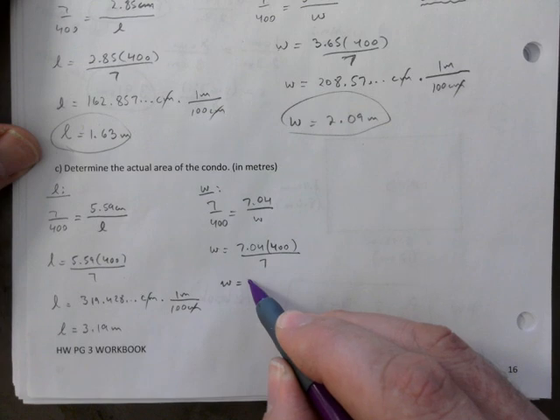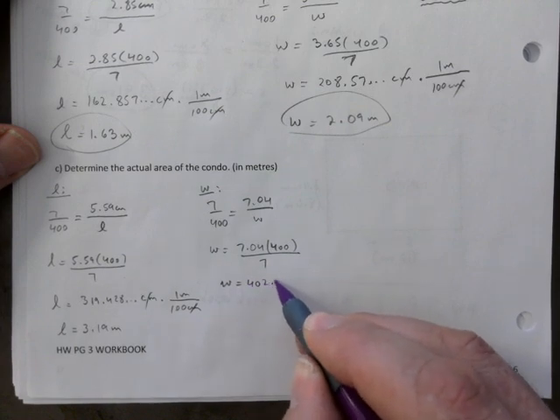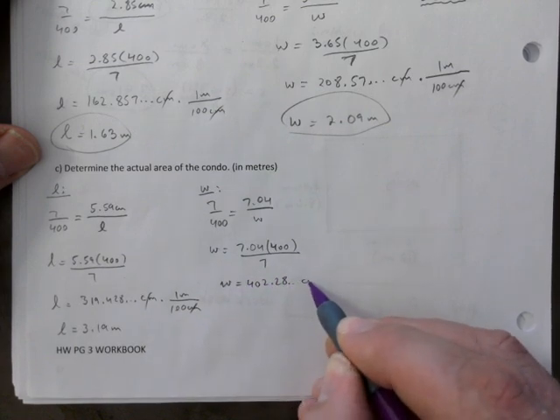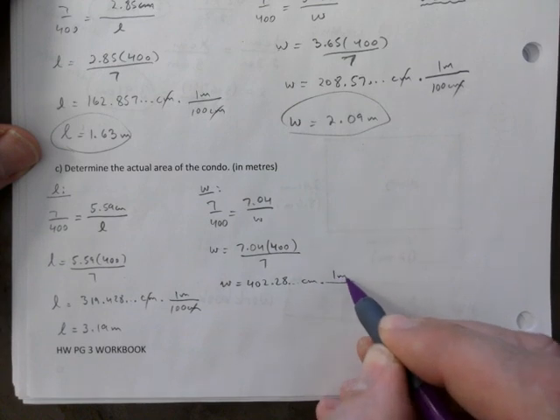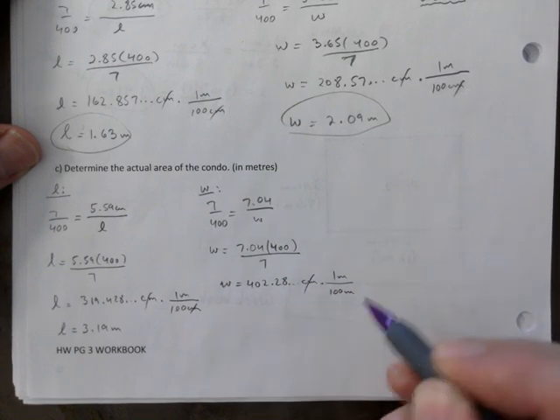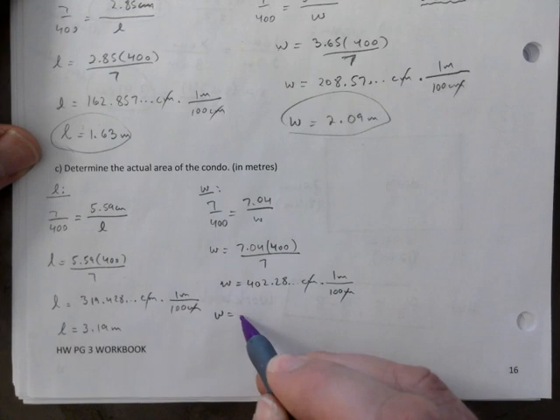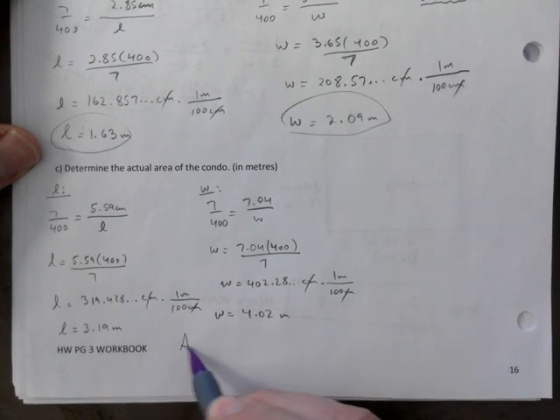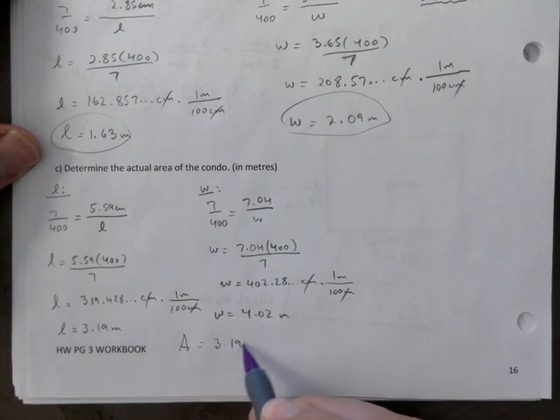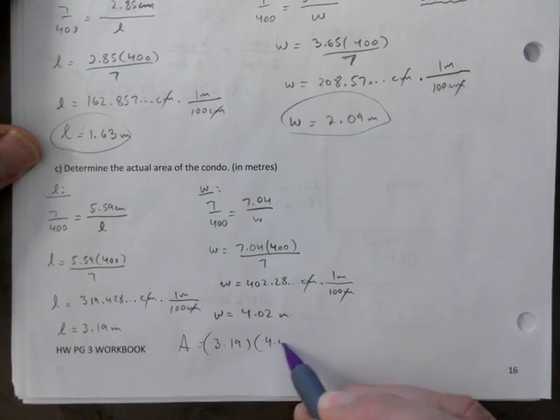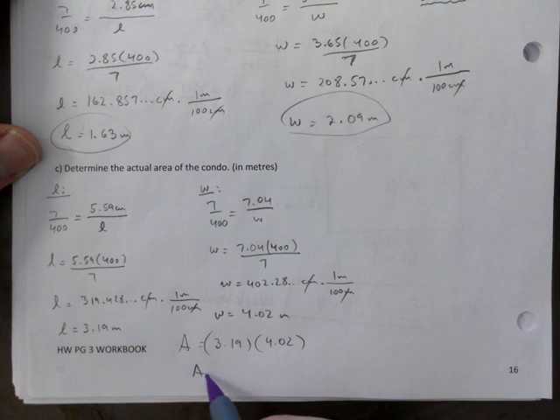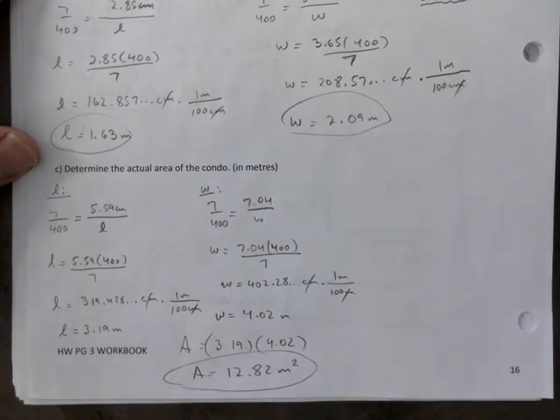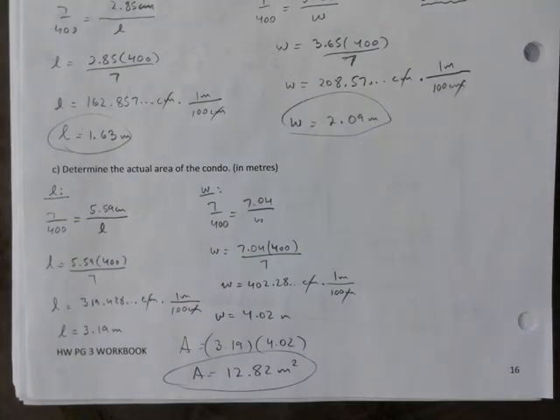This would be 402.28, and it keeps going, centimeters. 1 meter is 100 centimeters. Cancel, cancel. So that would be 4.02 meters. So the area would be 3.19 times 4.02. That'd be 12.82 square meters. Okay, so that would be one way of doing it.